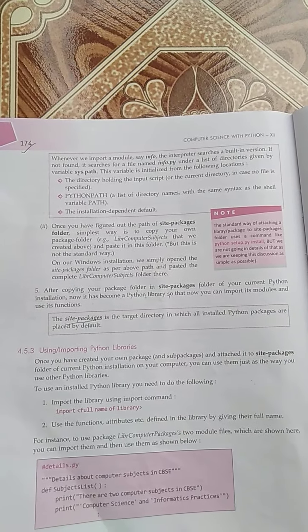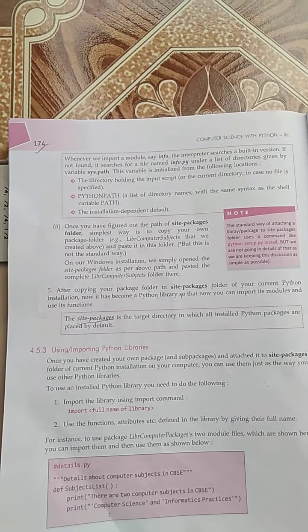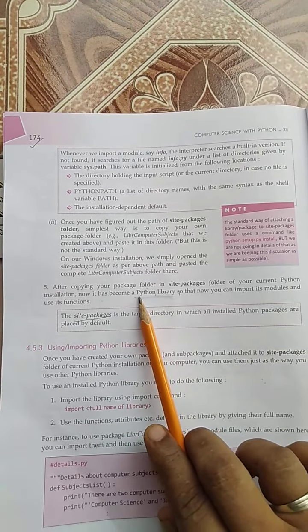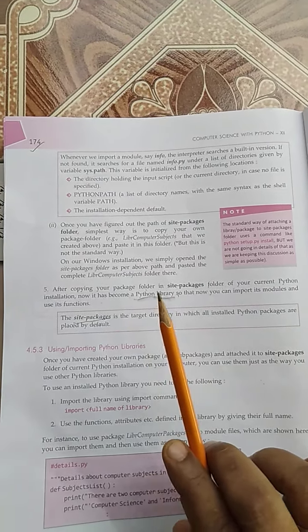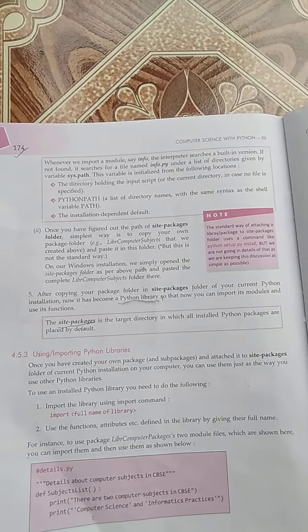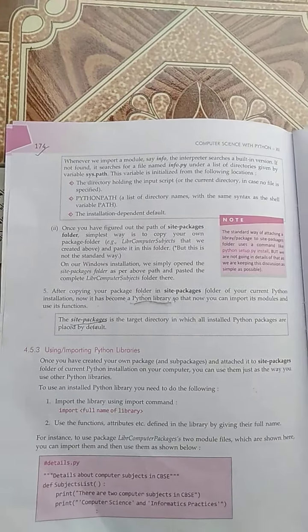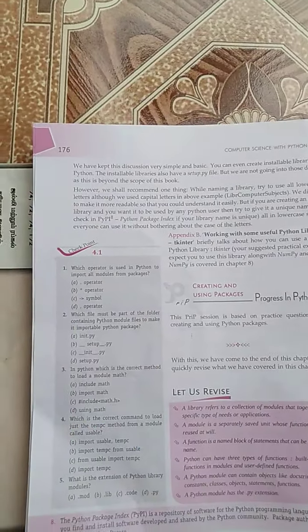Only if it is in the site-packages folder will your Python file-containing folder become a Python library. You have to note this down clearly. Is it clear? So this is known as the structure of a Python package. It has 4 steps to define a package.